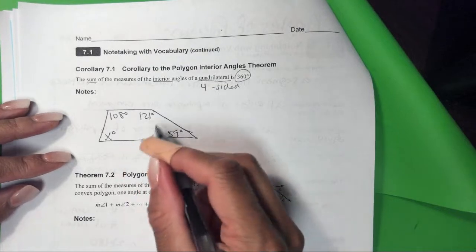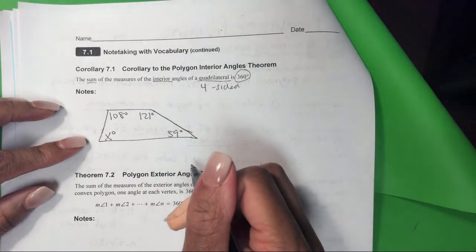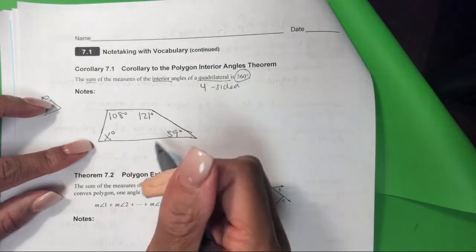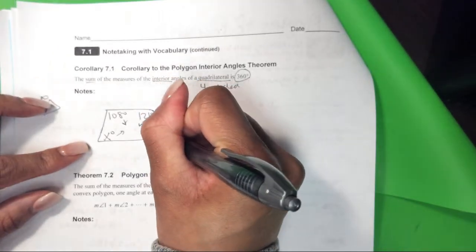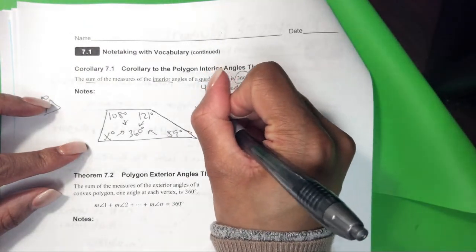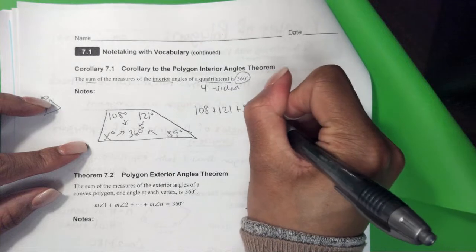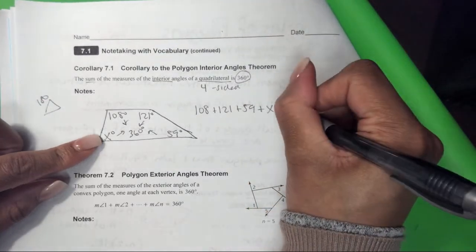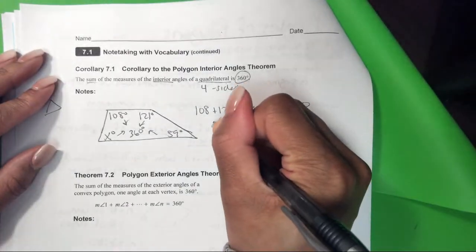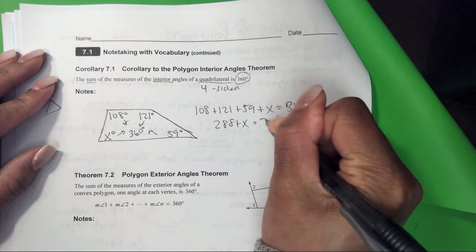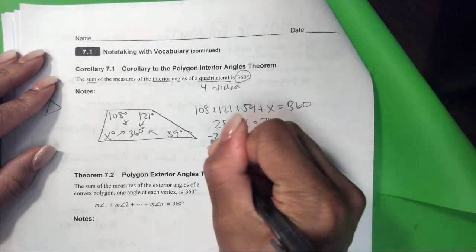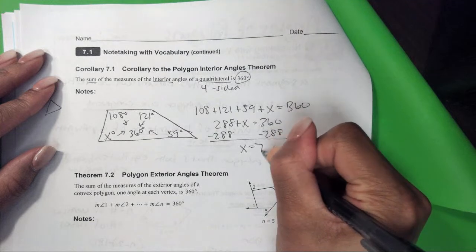Well, I know the sum of the interior angles has to give me 360. Just like triangles have to add up to 180, quadrilaterals have to add up to 360. So to solve for x, I have 108 plus 121 plus 59 plus x equals 360 degrees. Adding like terms, I have 288 plus x. And when I subtract 288 from both sides, my missing angle, x, is 72 degrees.